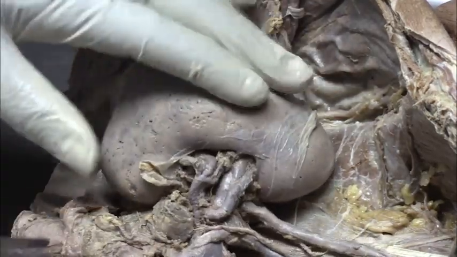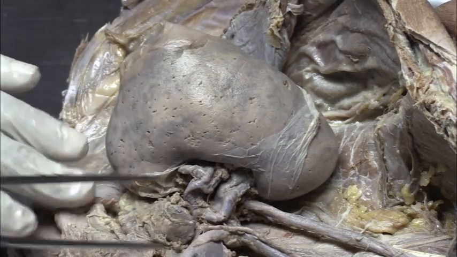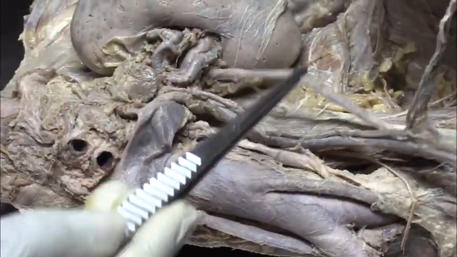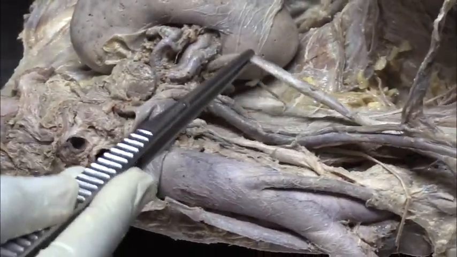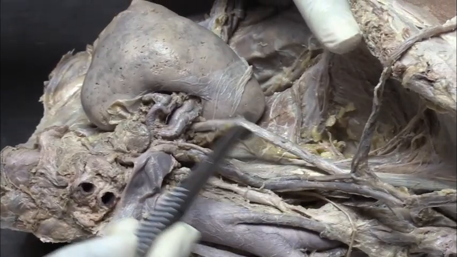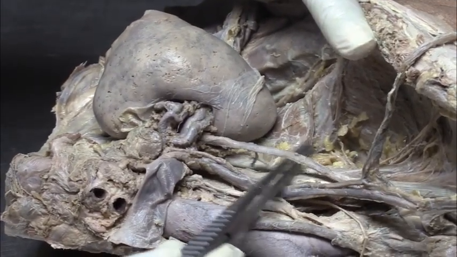That is going to be your drainage structure. And remember the relationships in terms of the relationship to the spine. Now, running inferiorly from the kidney, we have the ureter, and this ureter is very, very important.